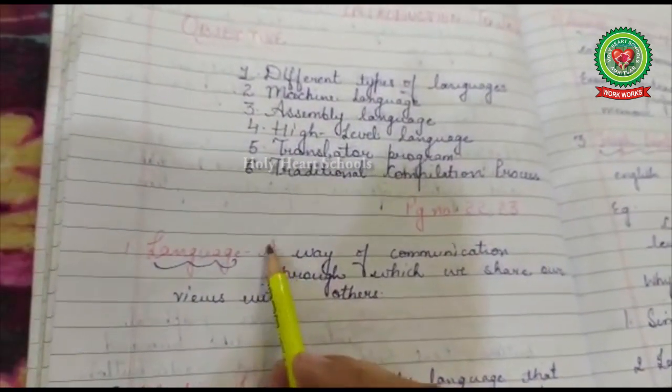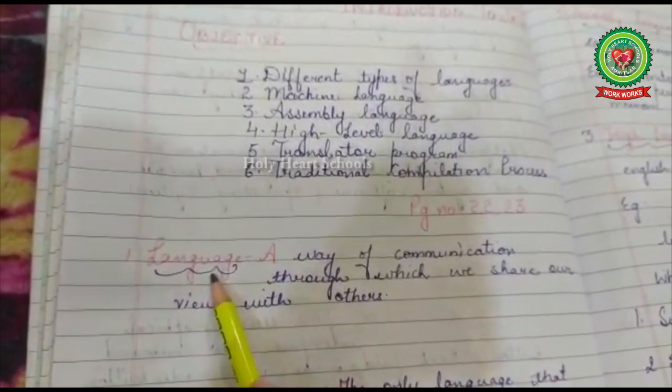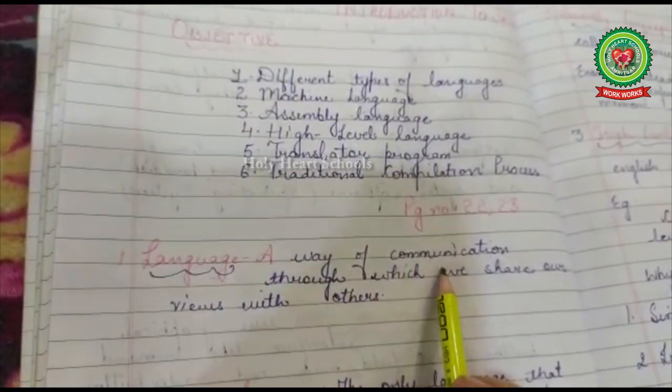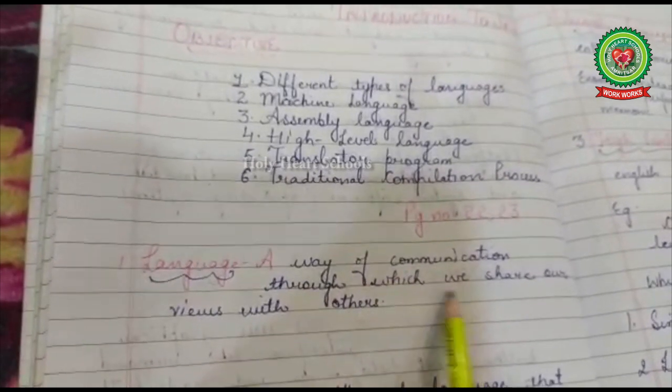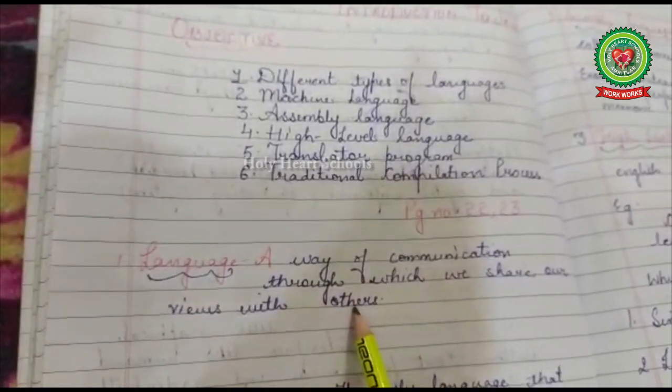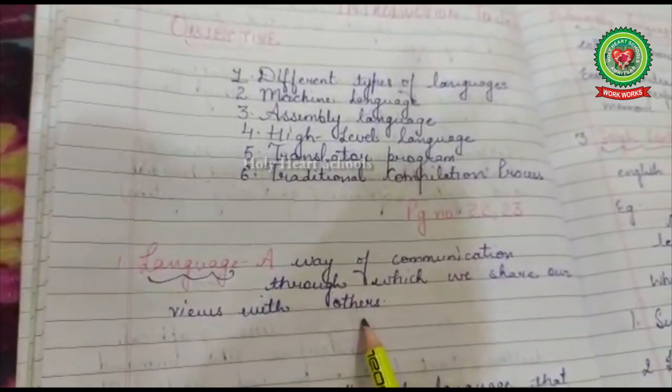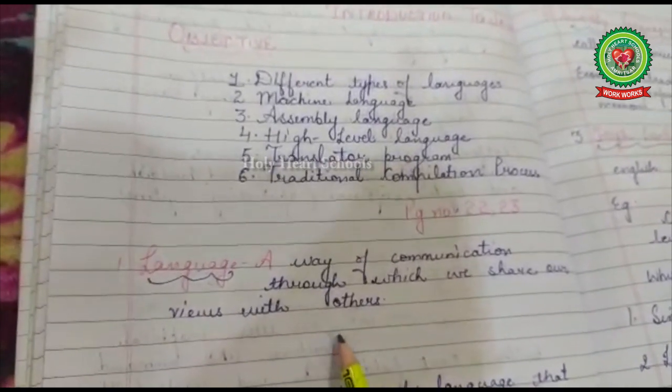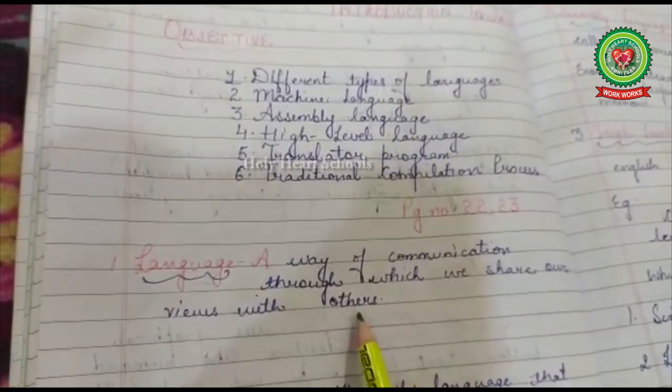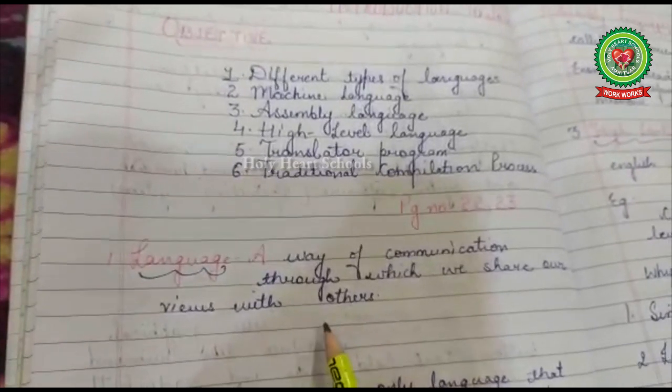Firstly, we will discuss what is a language. Language is a way of communication through which we share our views with others. So if we want to talk with a computer or give any instructions to a computer, we have to learn a language.